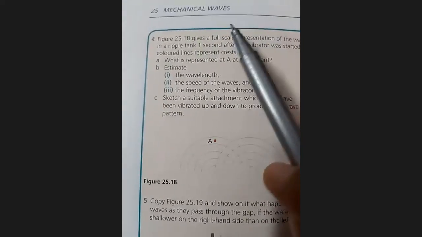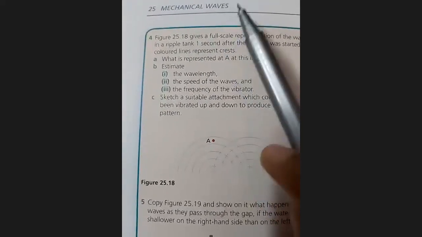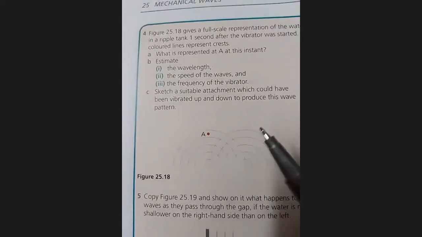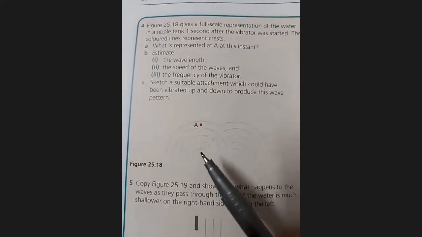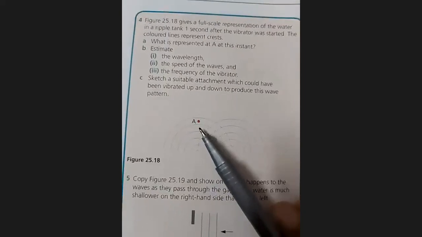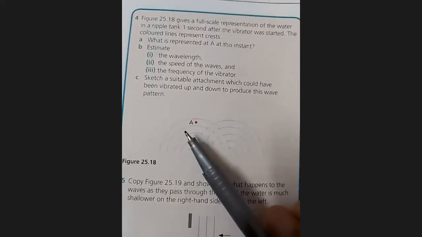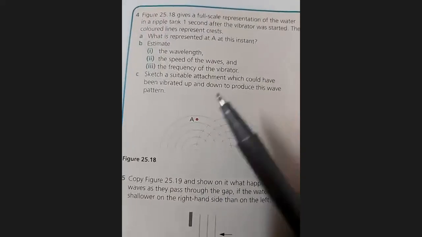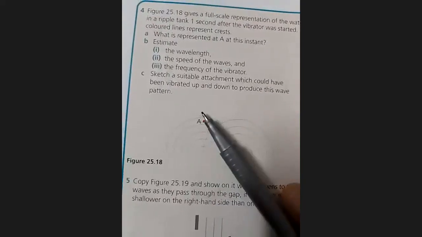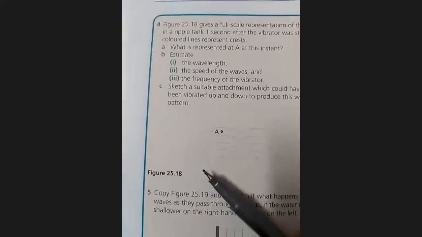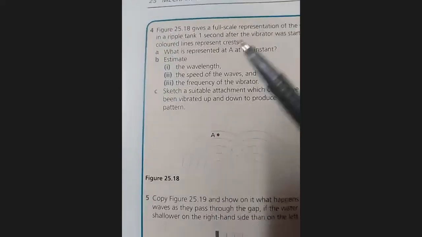If they don't mention it, what does that mean? That means that there is some scale that we don't know of, but you can still measure and use it for your calculations, because the measurements that you get would be proportional to the actual values.